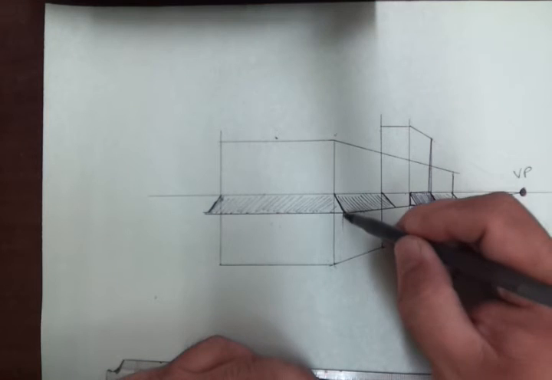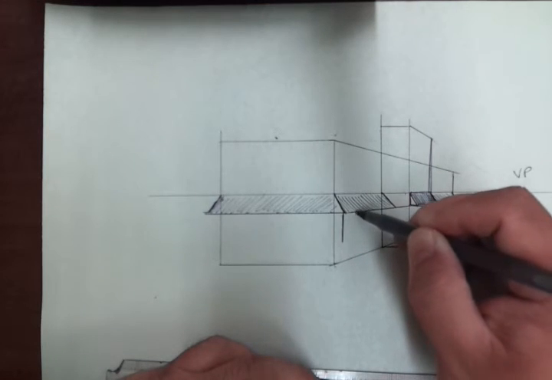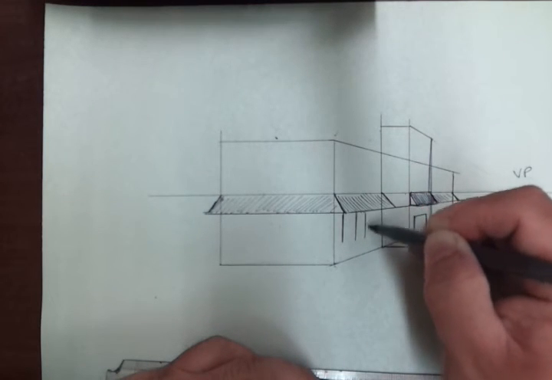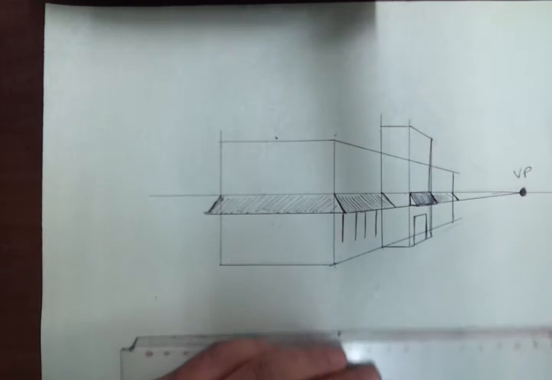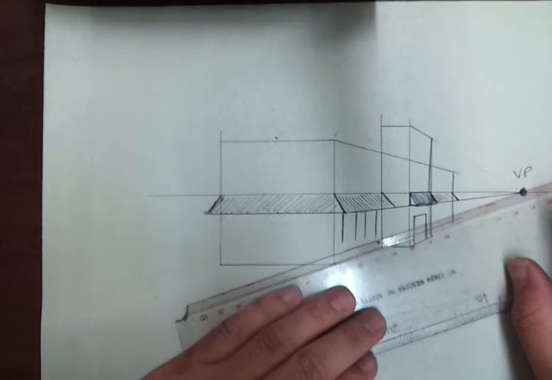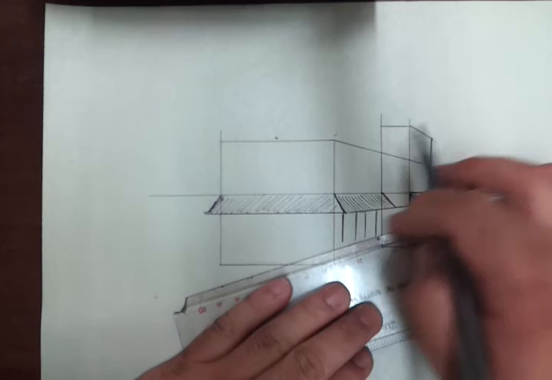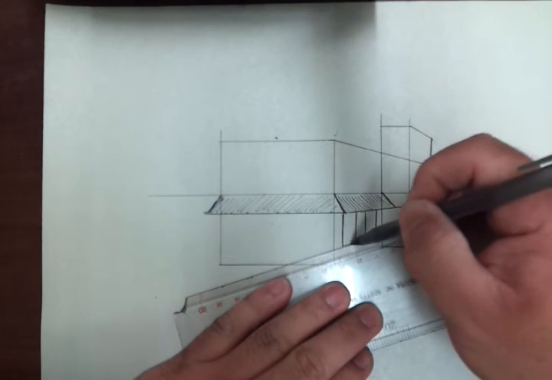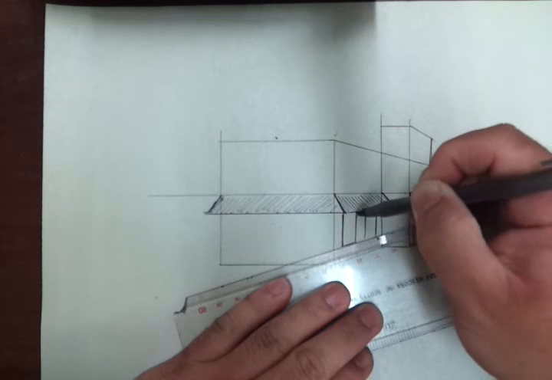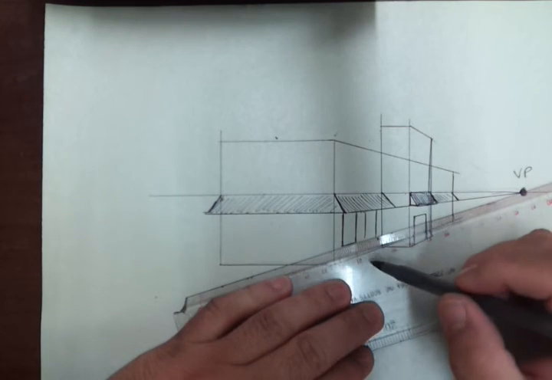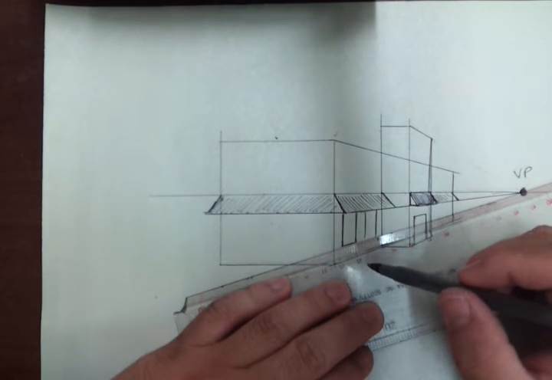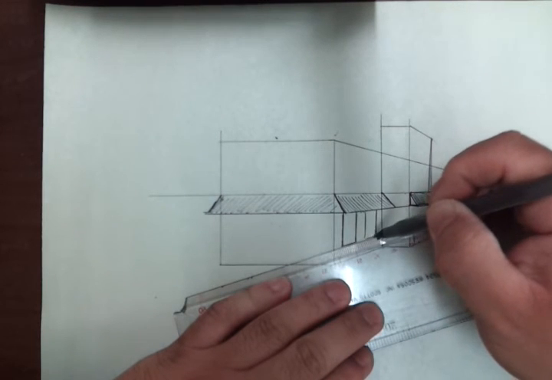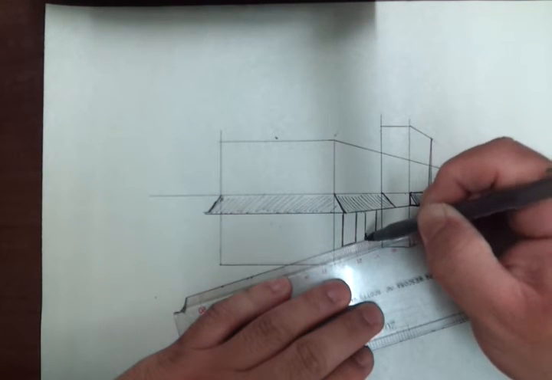Now all that's left to do is to draw vertical lines, and remember, vertical lines are lines going straight up and down. The bottom of these windows are on the side that goes to the vanishing point, so they should slant towards the vanishing point. This window is closest to you, so it's going to be bigger. This window is getting a little further away from you, so it's going to be smaller.